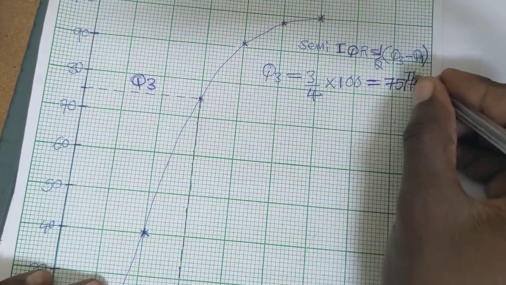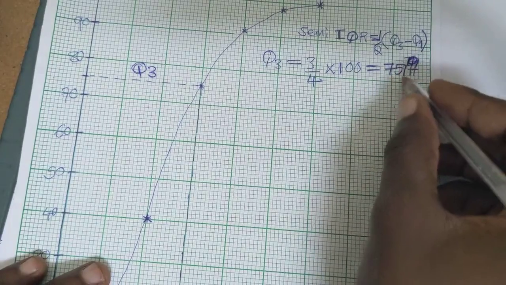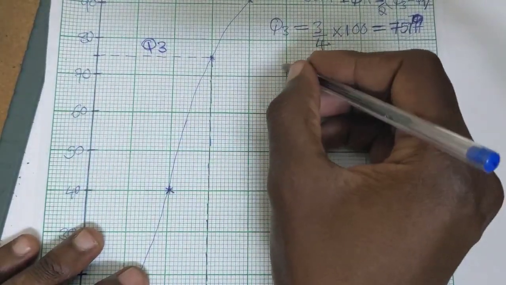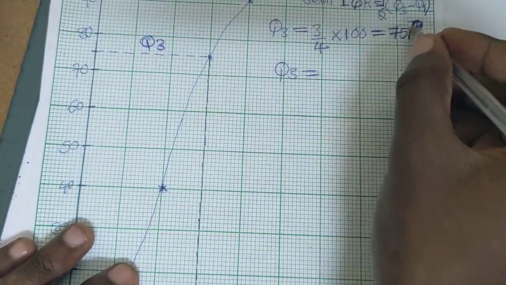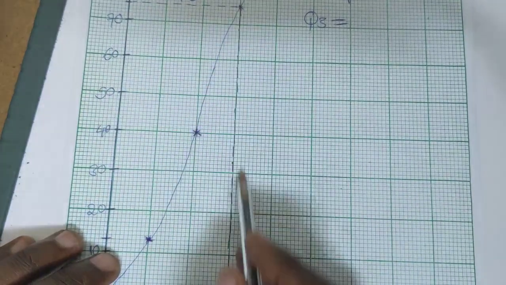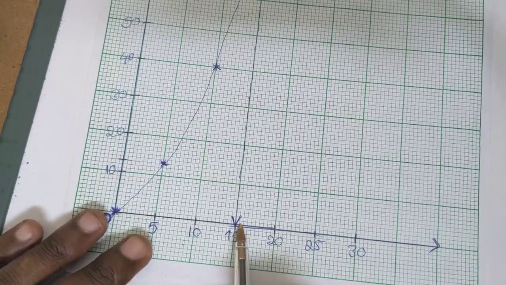So this is what you're supposed to do. You write Q3 is equal to, where is 75? This is what we actually did.